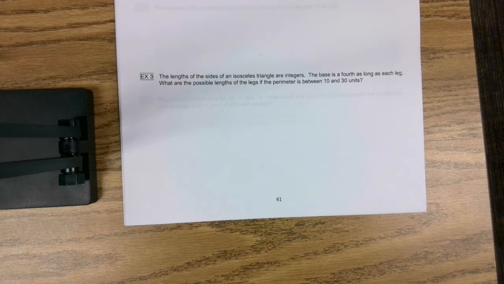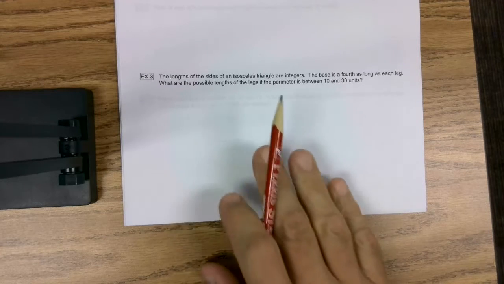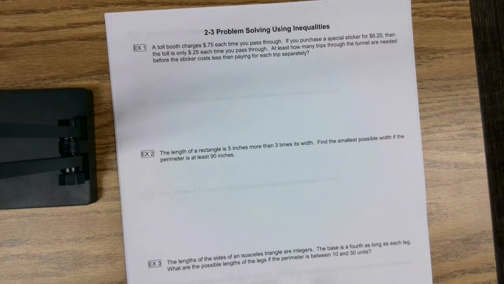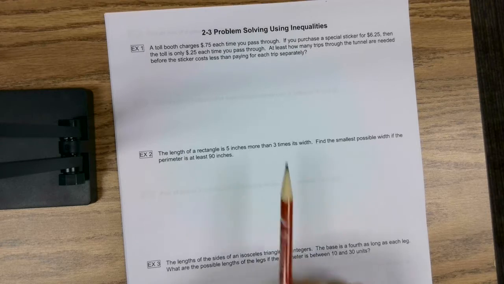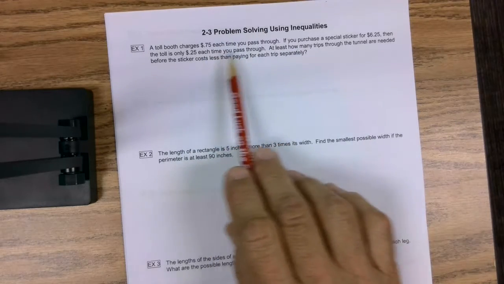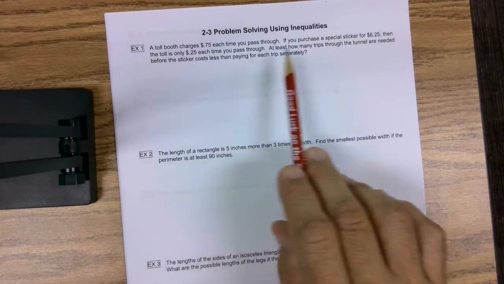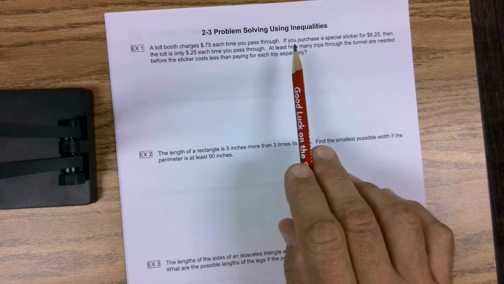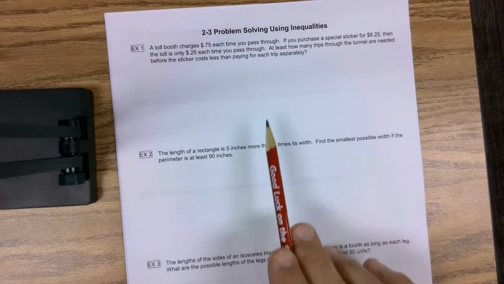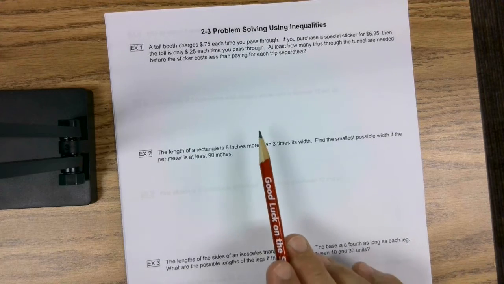So here's your packet lesson. It starts on page 41, but this is your packet lesson 2-3, problem solving using inequalities. Now I'm going to save this one for a little later because it's like a tongue twister as far as story problems go. I don't want to intimidate you to get started.